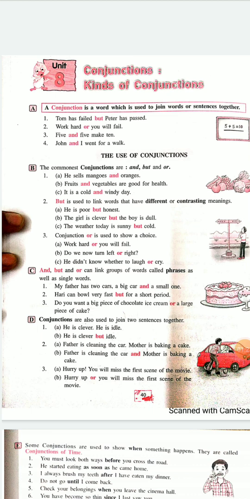But is used when there are sentences with different or contrast meanings. Like I told you, I studied very hard but could not get good marks. So studying very hard and bad marks are two opposite sentences, so you use the word but. Now there is another word, or. Or is when you're trying to tell them, okay, finish this work or you will not be allowed to play. That is or. So but, and, or, these are the three conjunctions that we have done.